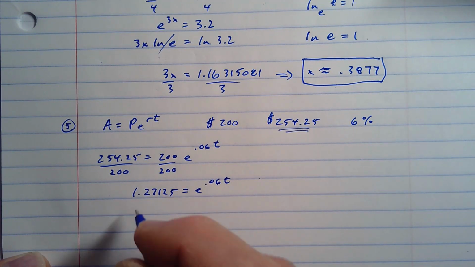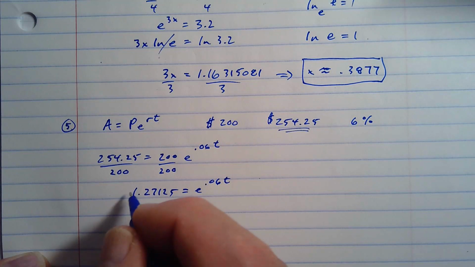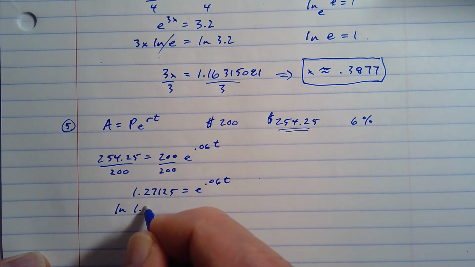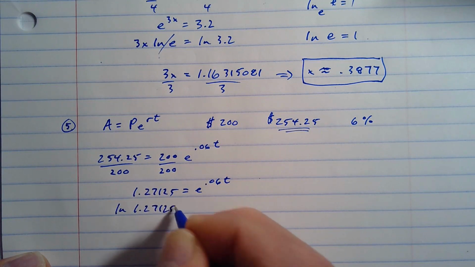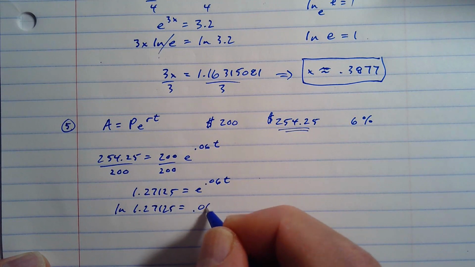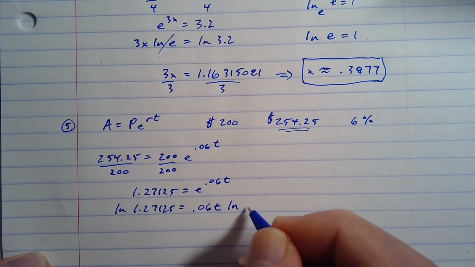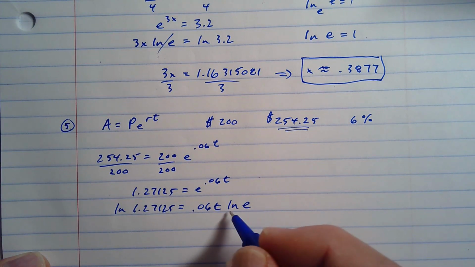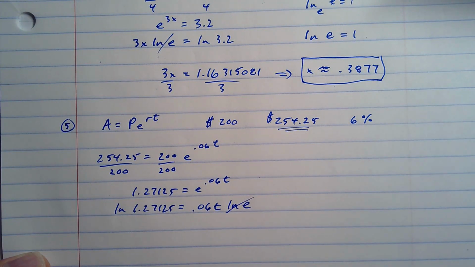And now I'll do the natural log on both sides. So if I do the natural log of this, this is just going to be a decimal number, 1.27125, and then I'm going to bring down my exponent, 0.06t, natural log of e. Again, that natural log of e is just going to equal 1, so it kind of disappears.